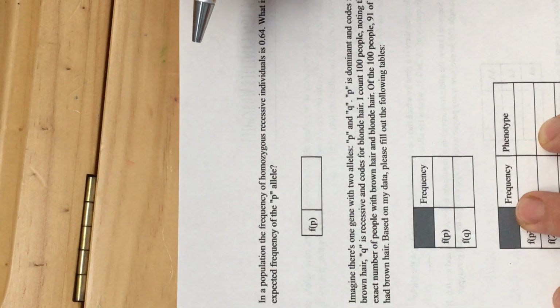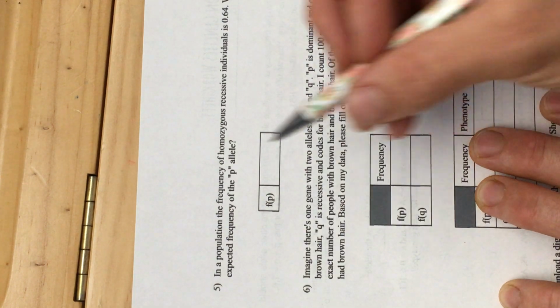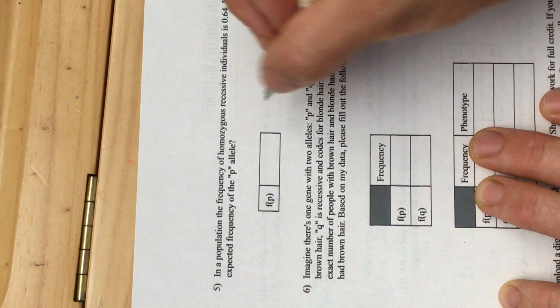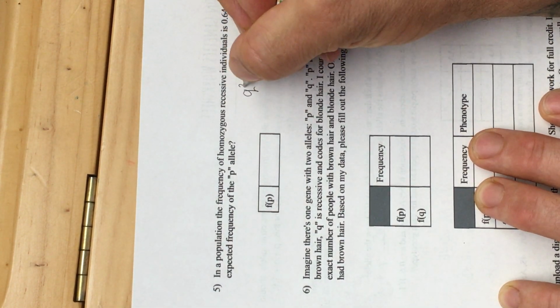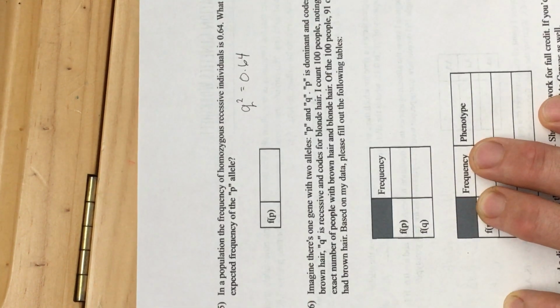All right. This one says, in a population, the frequency of homozygous recessive individuals is 0.64. Now it's asking me what's the frequency of the P allele. So look at this. I'm giving you Q squared is 0.64.